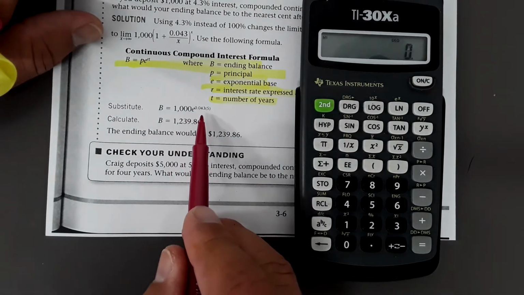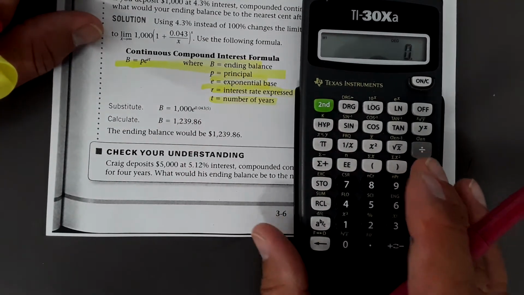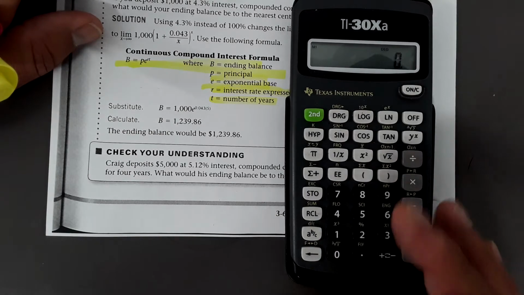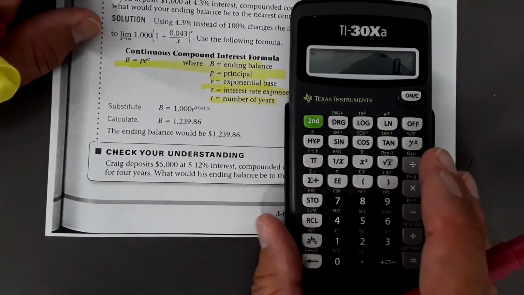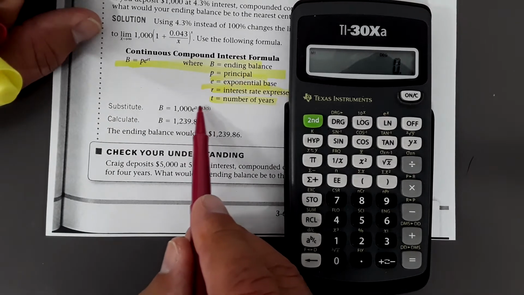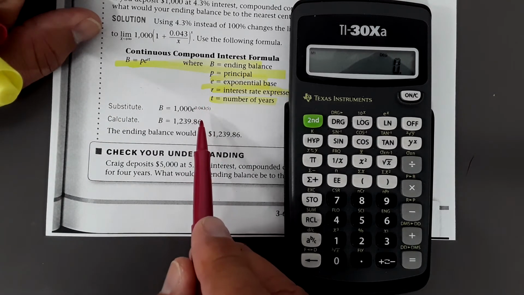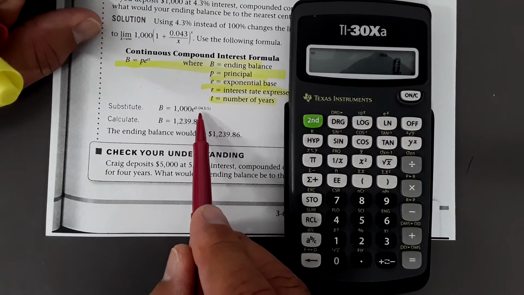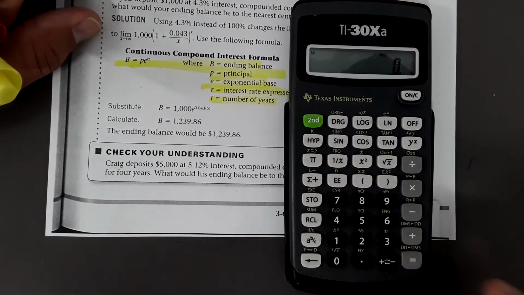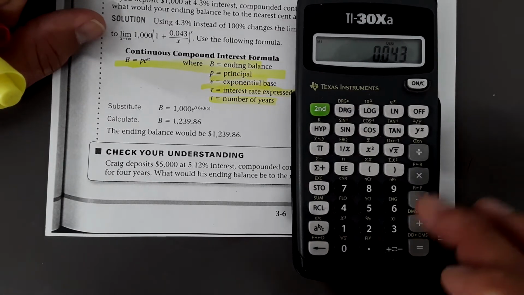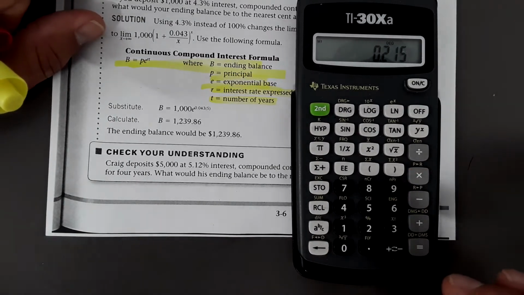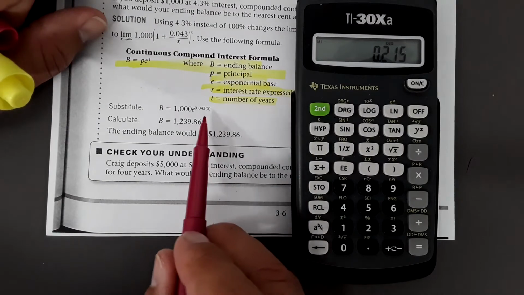So to get this answer, if you're on a higher quality calculator, I guess you can probably punch them all in, but if you're on one of these, you have to do PEMDAS, so we have to get the exponent. We have to figure out what this exponent's equal to first. So 0.043 times 5. So this is the process and the steps in order. 0.043 times 5 gives you 0.215.